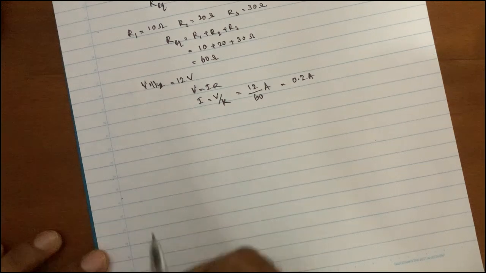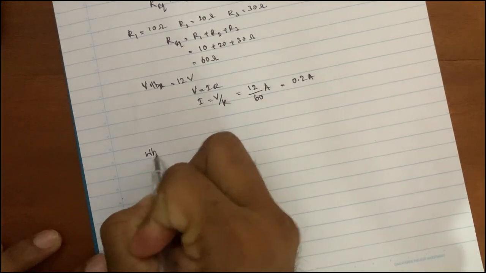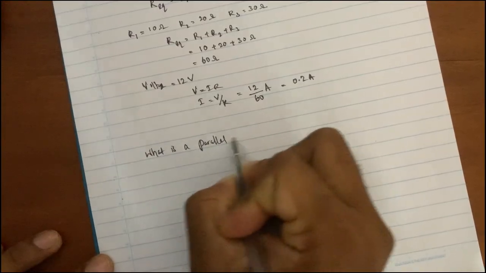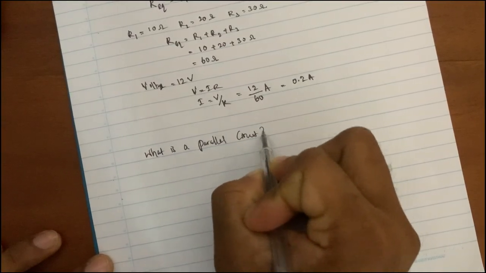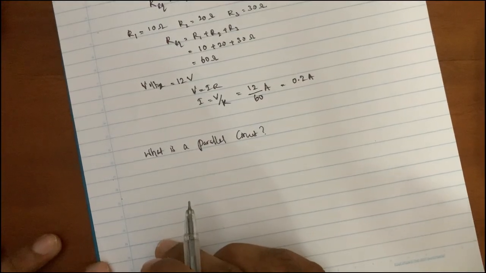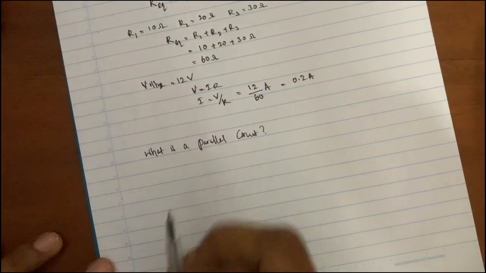Let's see what is a parallel circuit. In a parallel circuit, components are connected across the same 2 points. Let's see.